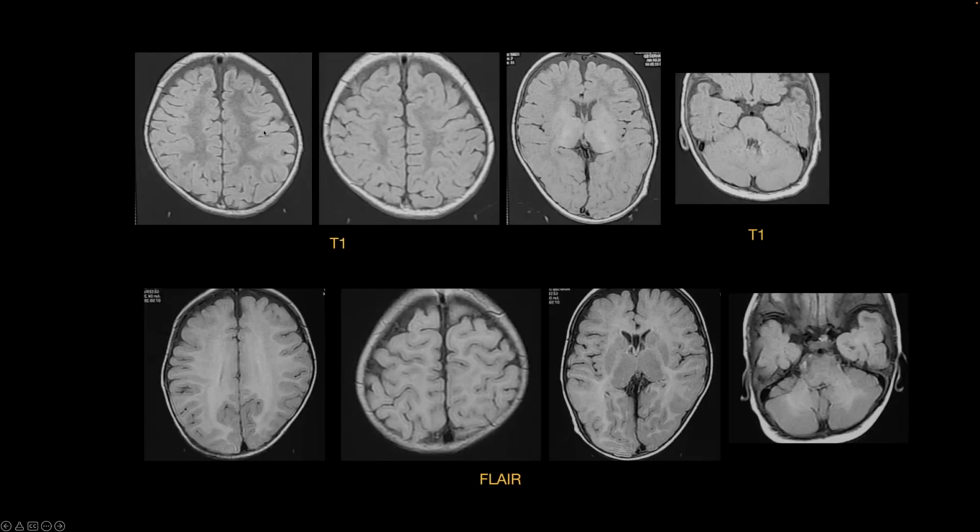Again, on T1 weighted sequences, there is some reversal of the T2 hyperintense changes. There are T1 hypointensities in the involved areas. On the FLAIR sequence, there are some rarefactive changes in the subcortical regions, possibly also in the affected white matter, but the image quality is not optimal. So predominantly a white matter disorder with some rarefactive changes and extensive areas of restricted diffusion, predominantly involving the subcortical and the central white matter.